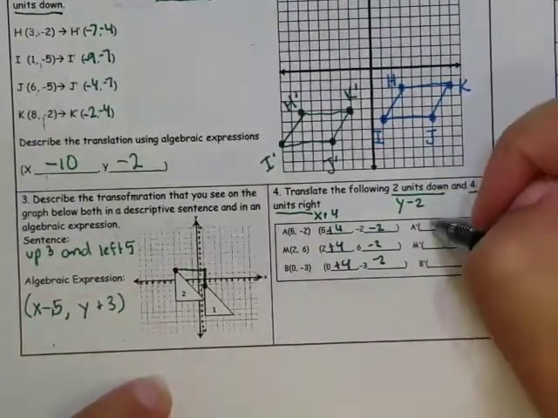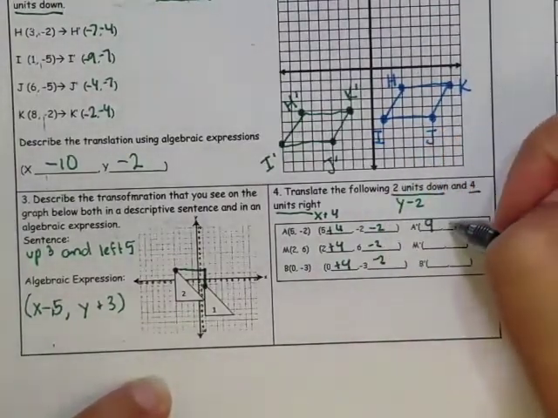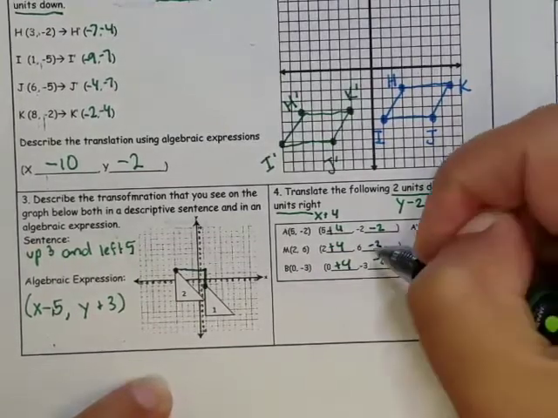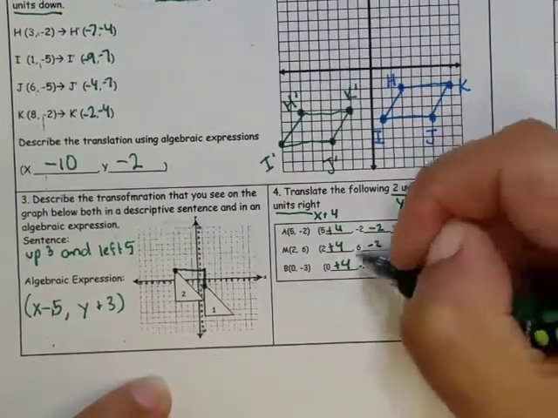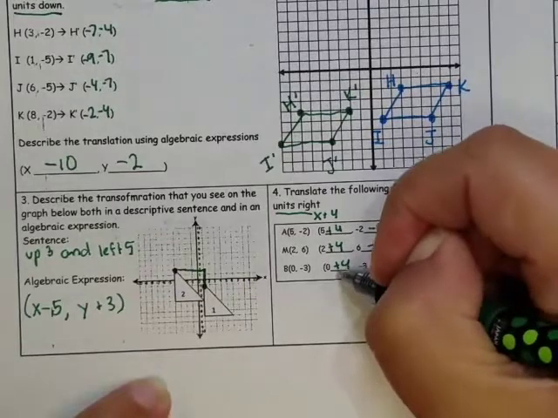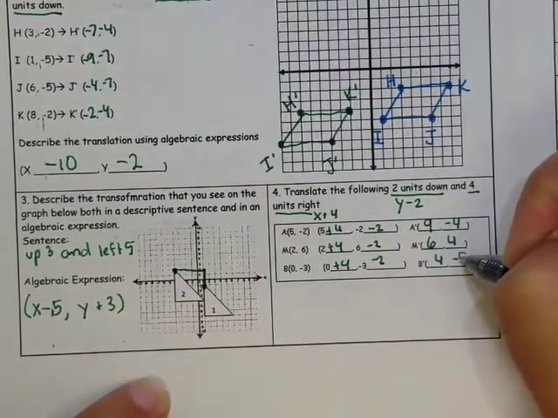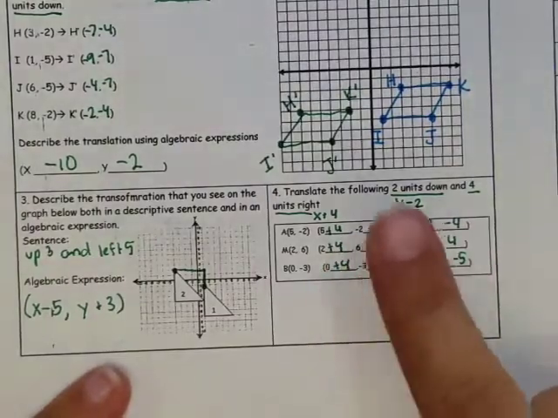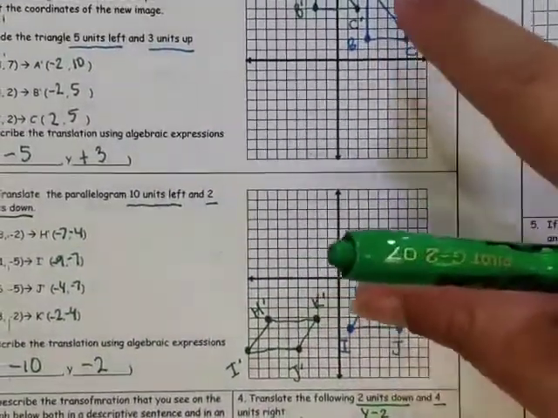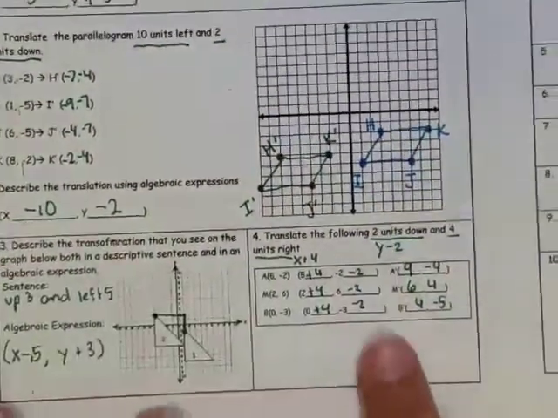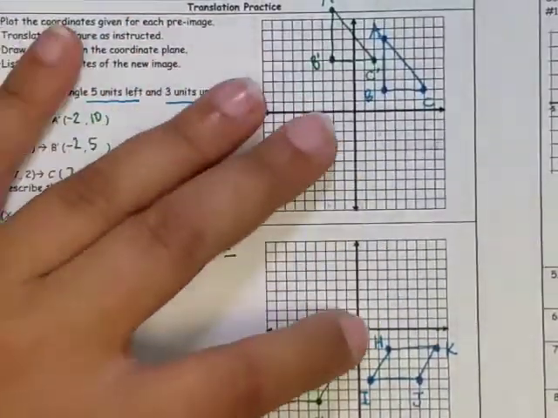Well, 5 plus 4 is 9. -2 minus 2 is -4. And then 2 plus 4 is 6. And then 6 minus 2 is 4. And then 0 plus 4 is 4. And then -3 minus 2 is -5. As you notice, this way is a lot faster than graphing it and then renaming the points. I prefer this method, but some of you are more visual, so you might like these.